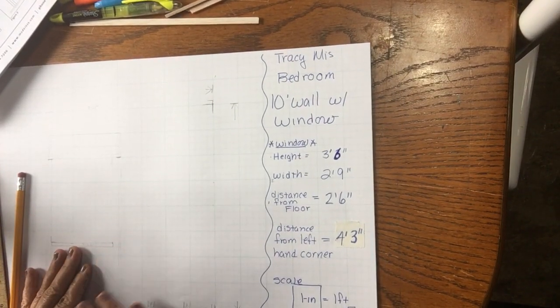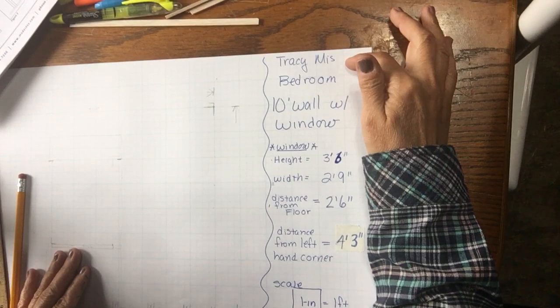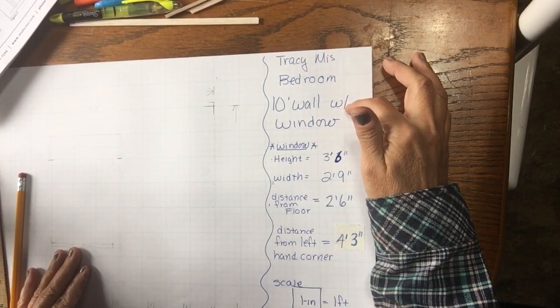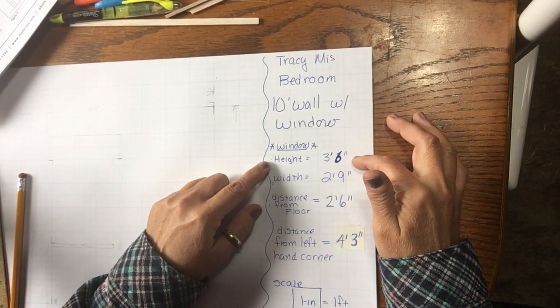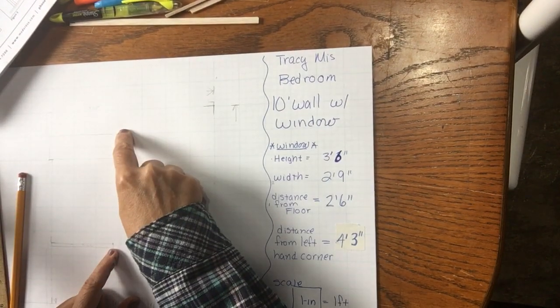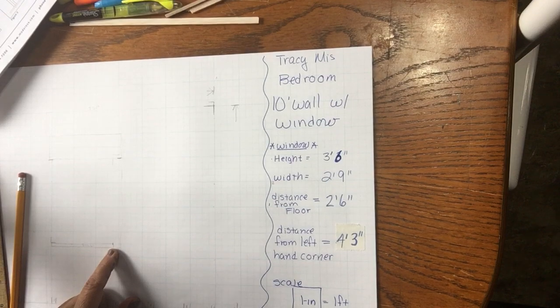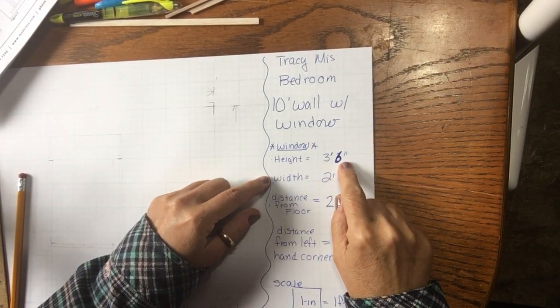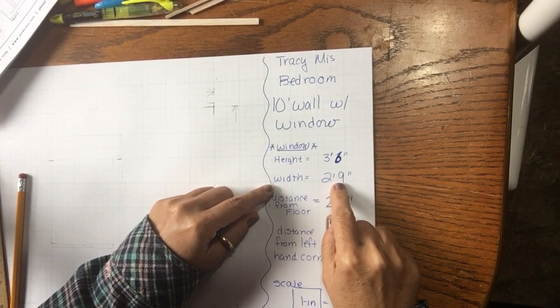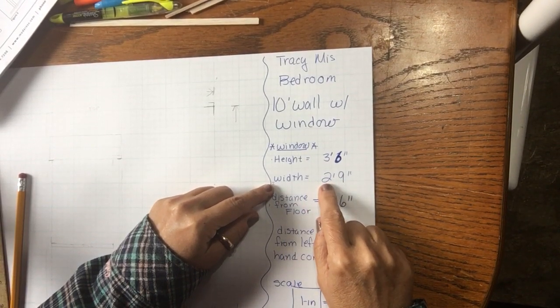You can pause the video and write this info down. Again, it's going to be your name, your bedroom, 10-foot wall with a window. So here's some specifics. The height of the window, which we didn't mark in our floor plan, is going to be 3 feet 6 inches. The width of the window, just like from before with the floor plan, is 2 feet 9 inches.